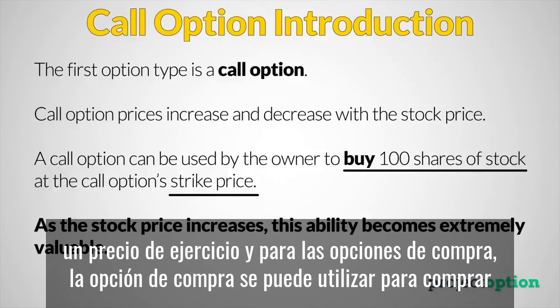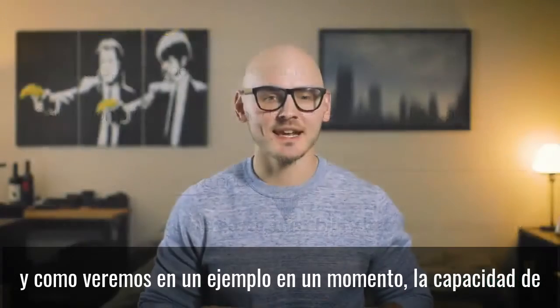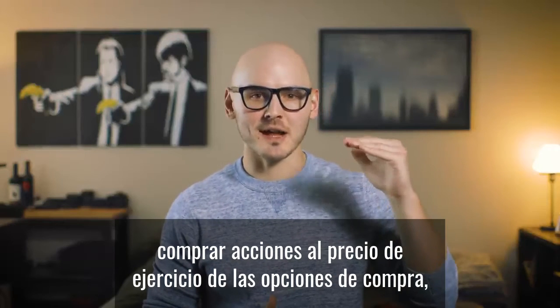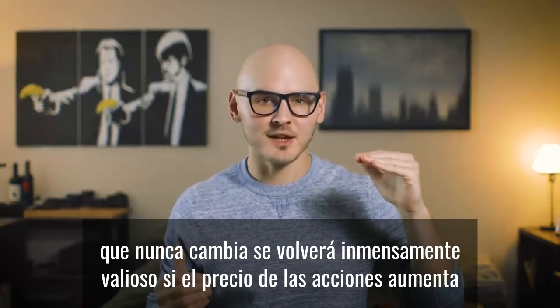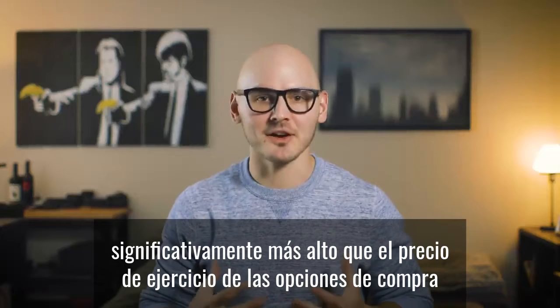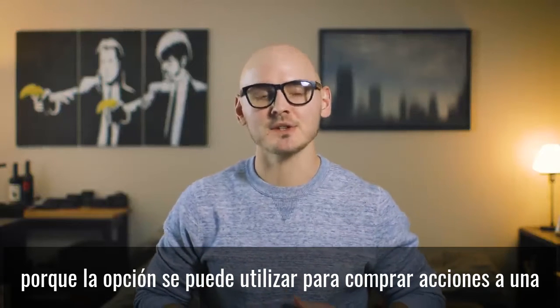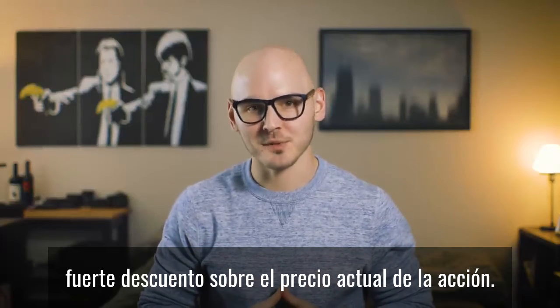And as we'll see in an example in just a moment, the ability to purchase shares at the call option strike price, which never changes, becomes immensely valuable if the stock price increases significantly higher than that strike price, because the option can then be used to purchase shares of stock at a steep discount to the current share price.